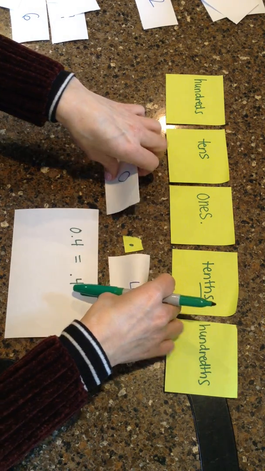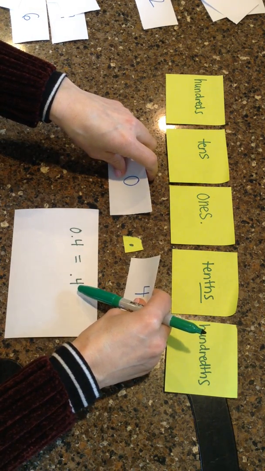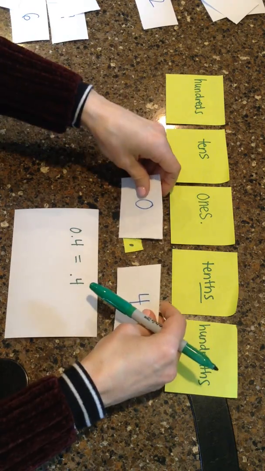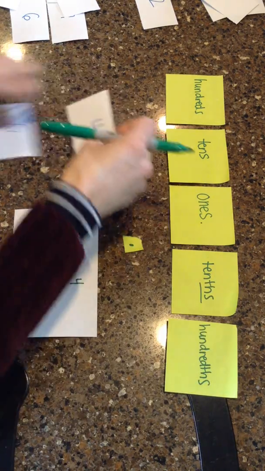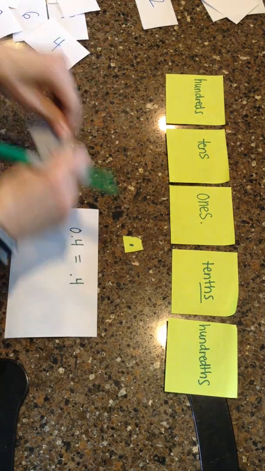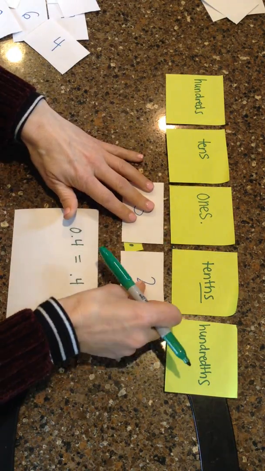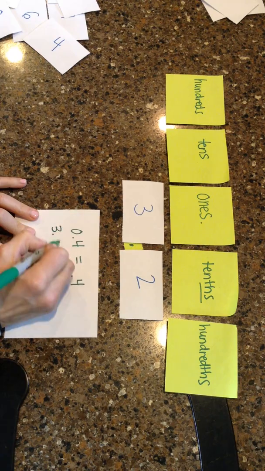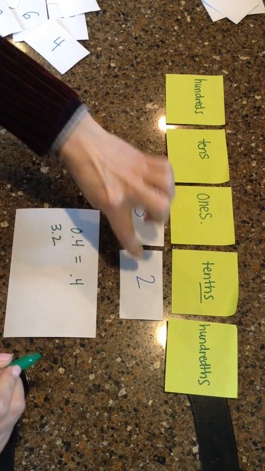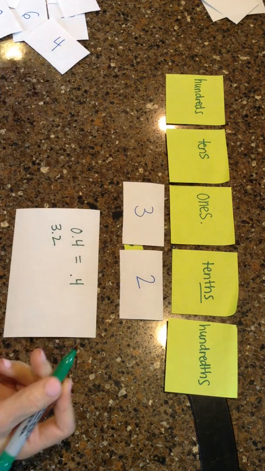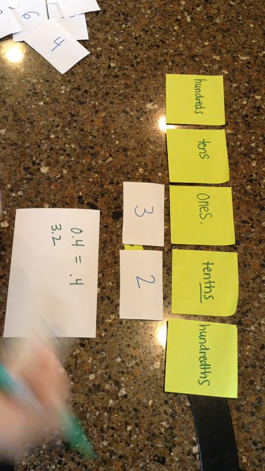Look at something like this. What if I had 3.2, just for practice. 3.2, which would be 3 and 2/10, right? What if I added a 0?